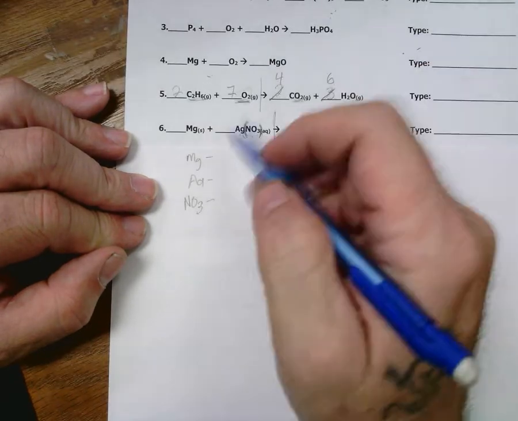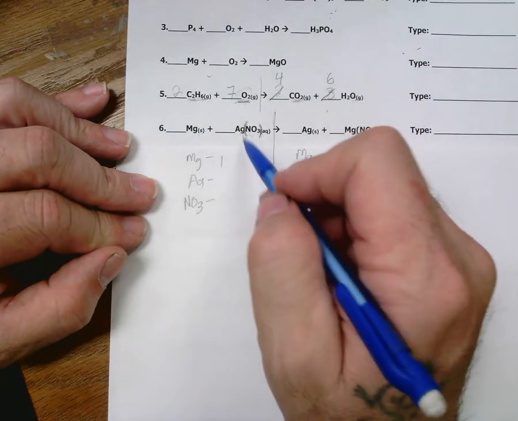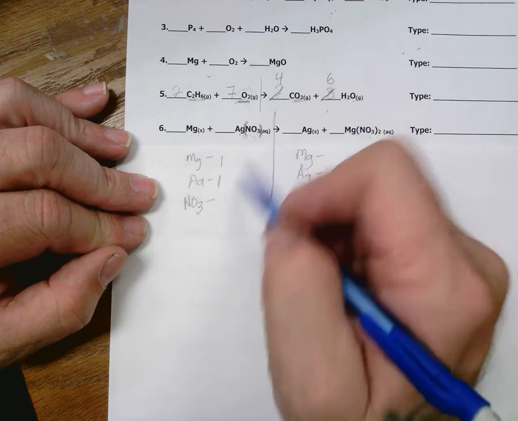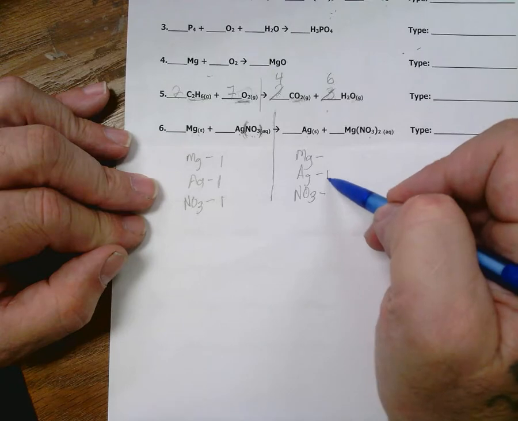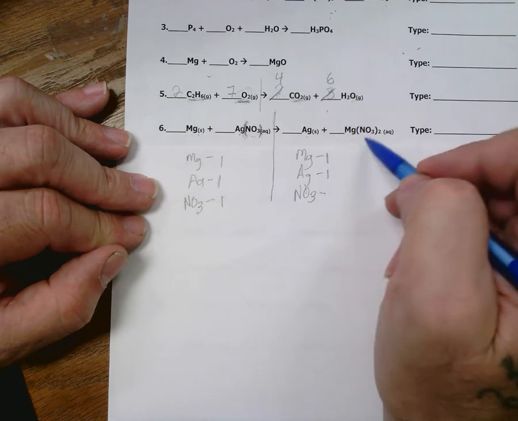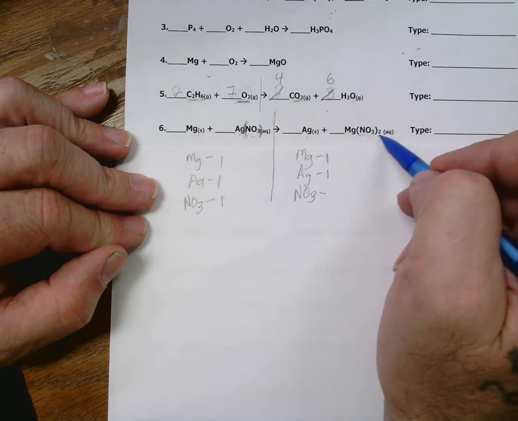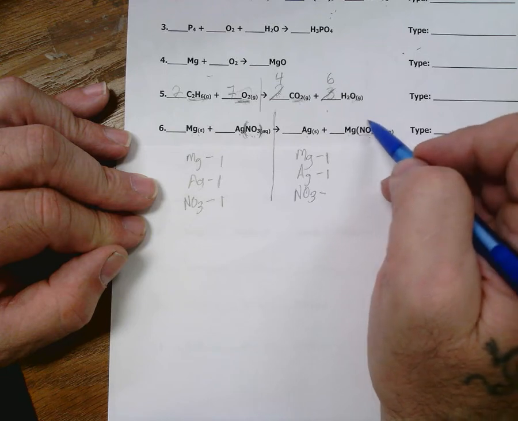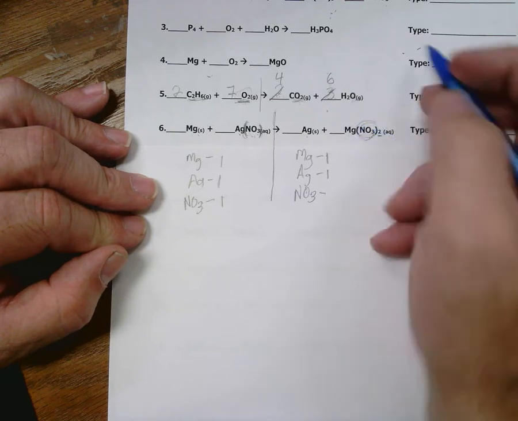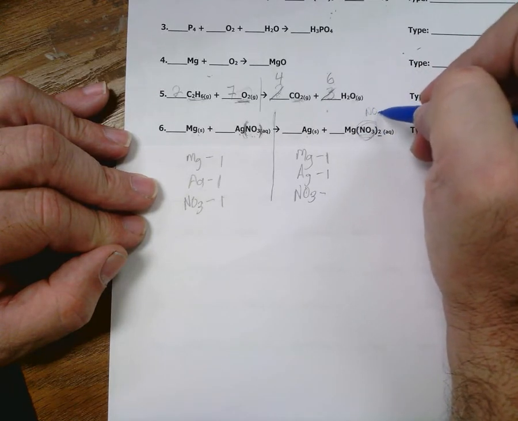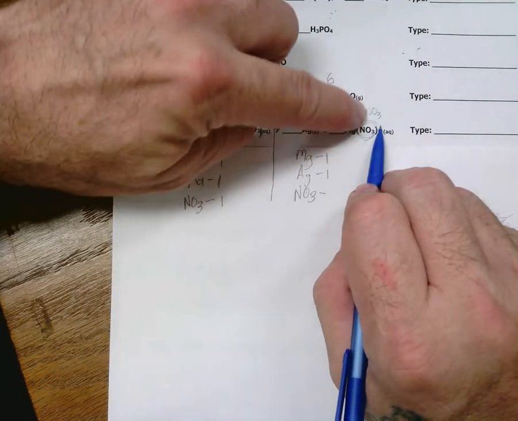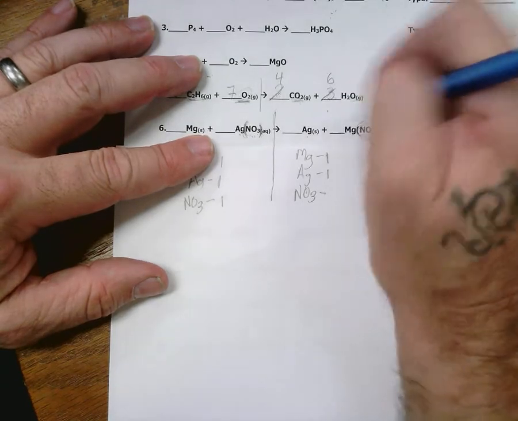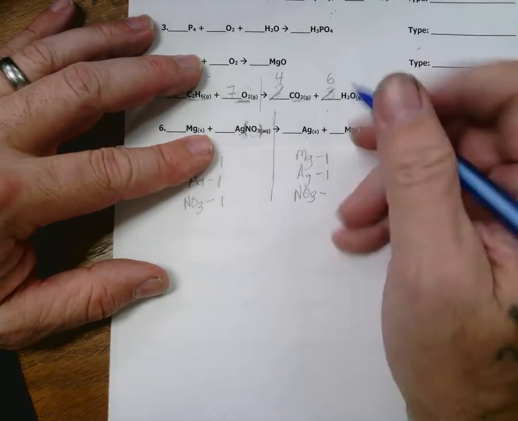All right, magnesium I have 1, silver I have 1, NO3 groups I have 1. Silver I have 1, magnesium I have 1, and NO3 groups I have 2. That's what that 2 means. It means I have 2 of whatever's in these parentheses. So I have 2 of these NO3 groups, right? I could make that go away and just look like that. I have 2 NO3 groups. But we have 2 of them.